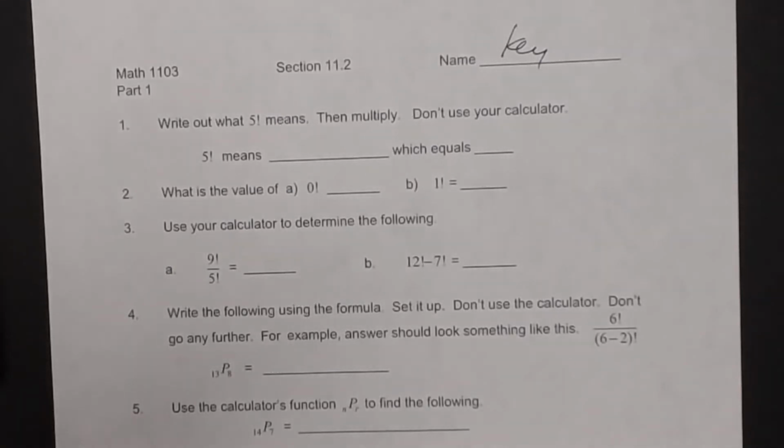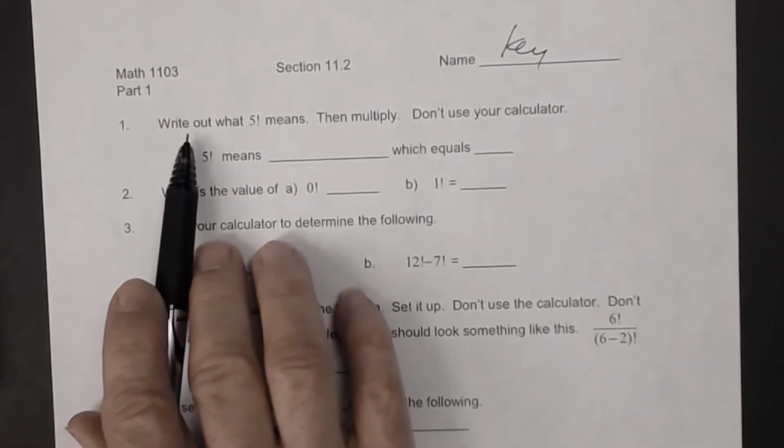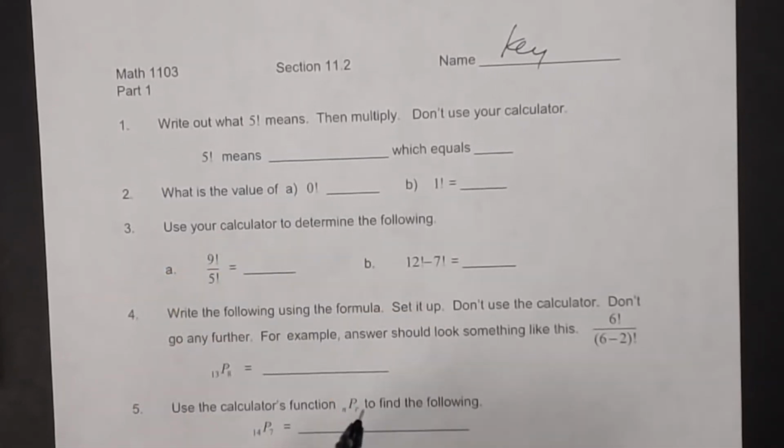This is the key to worksheet 11.2 part 1, and in this case we're looking at permutations and factorials. All right, so if you look at number 1, it says write out what 5 factorial means.